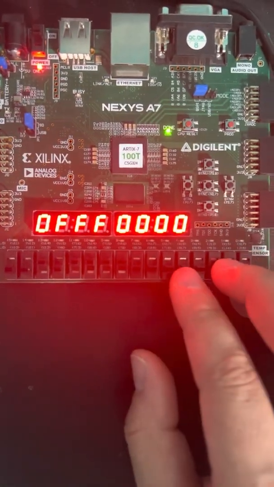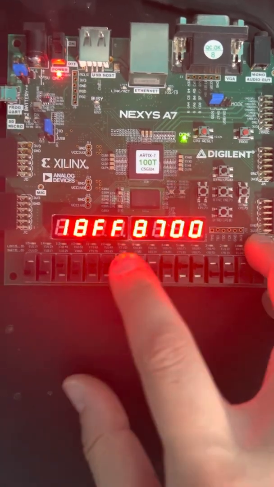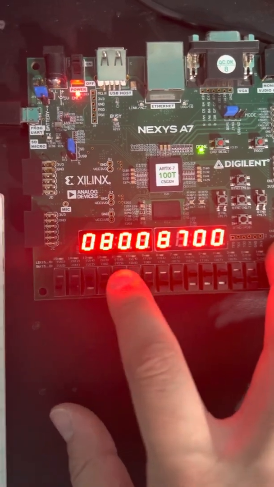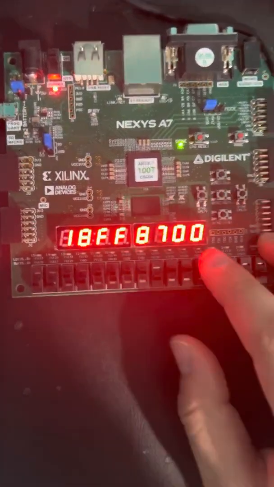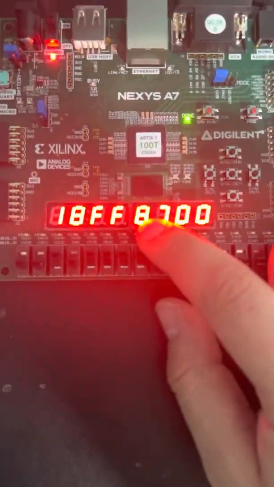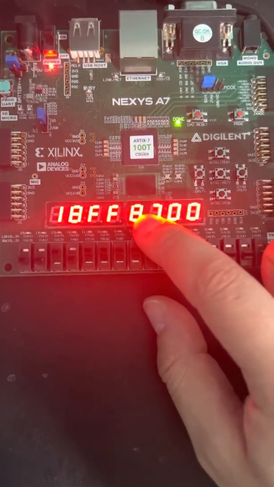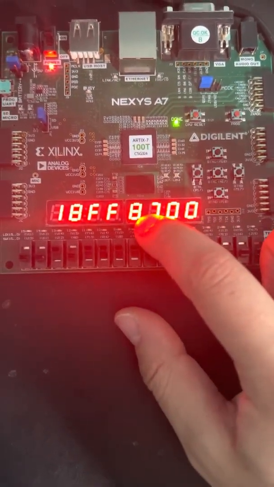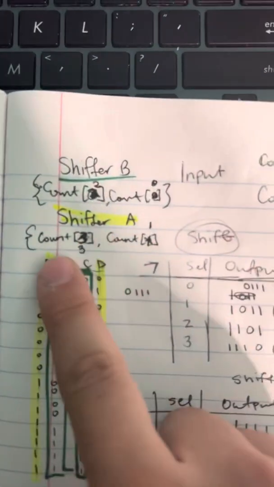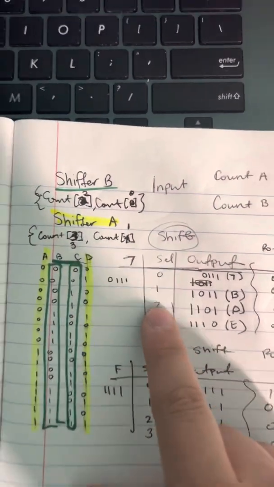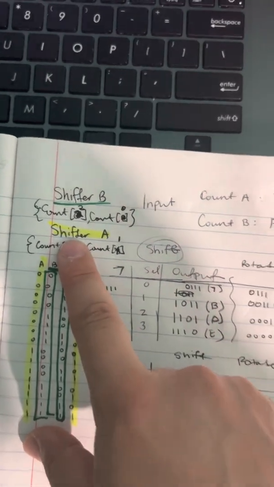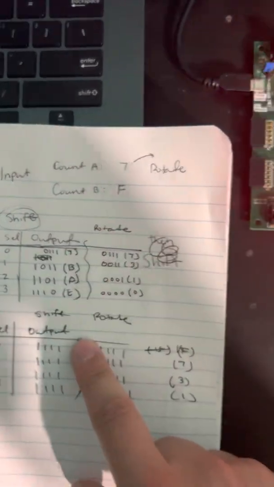So 0, 1, 2, 3. And then here we have already F, but I just wanted to show you that we could change that. So let's change that to F. And now what we want to do is slow our clock so that we see the changes of our output of the barrel shifter. Since we have an up counter changing the select of our barrel shifter, we want to slow that up counter's clock enough so that we see our expected output.